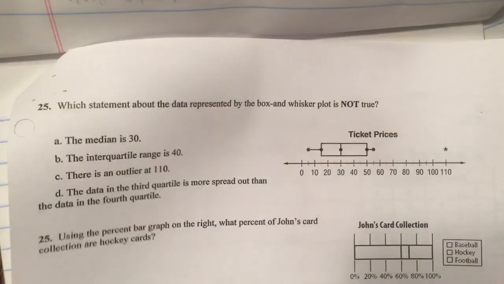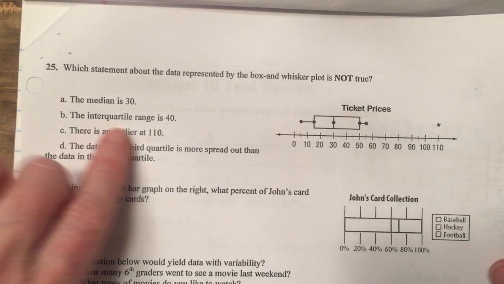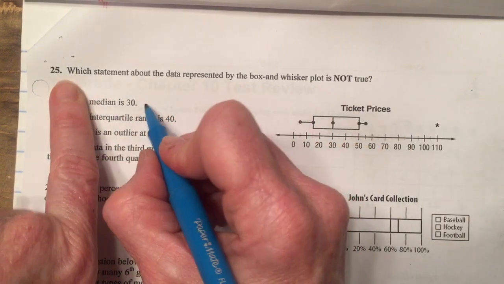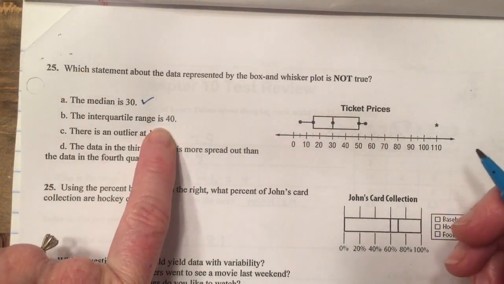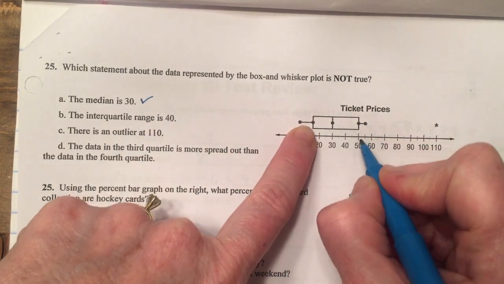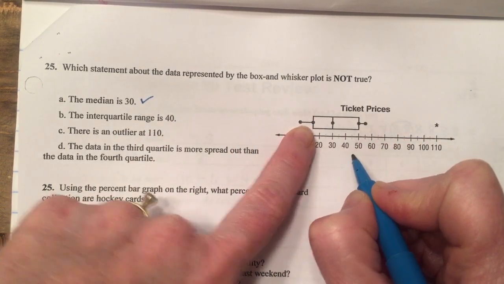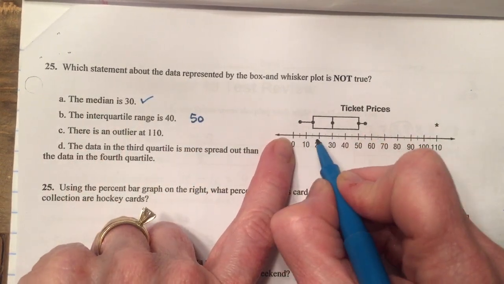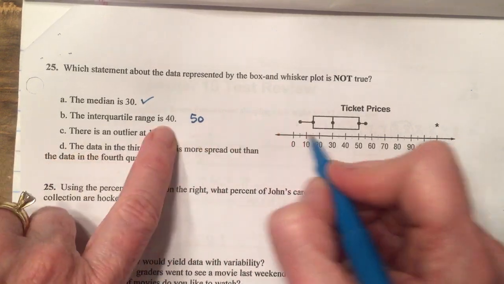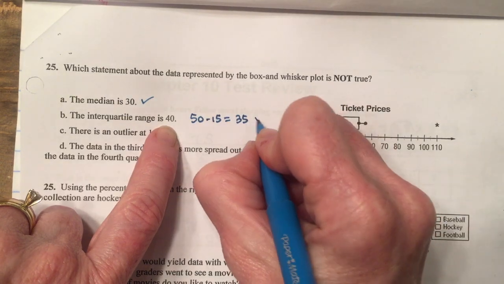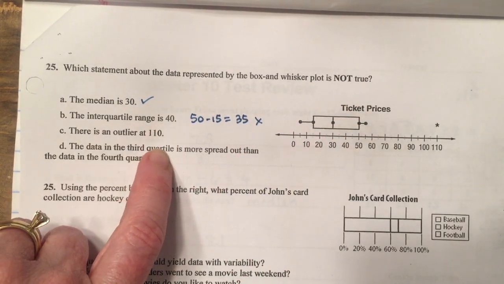25. Which statement about the data represented by the box and whisker plot is not true? The median is 30. The median is this middle number, and the median is 30, so that is true. The interquartile range is 40. Remember, that is Q3 minus Q1. Q3 is 50. Q1 looks like it would be between 10 and 20, so minus 15. So 50 minus 15 is 35. That does not look right to me, but we're going to keep going just to check it out.